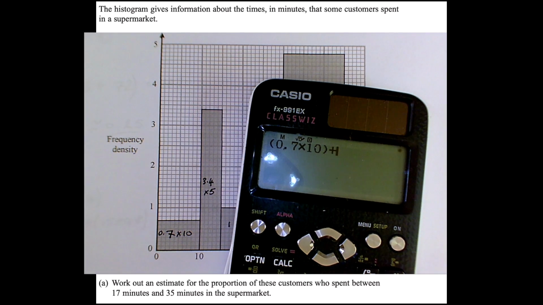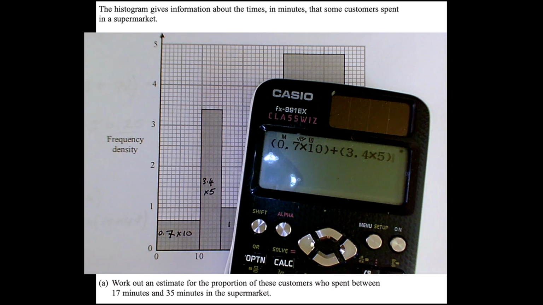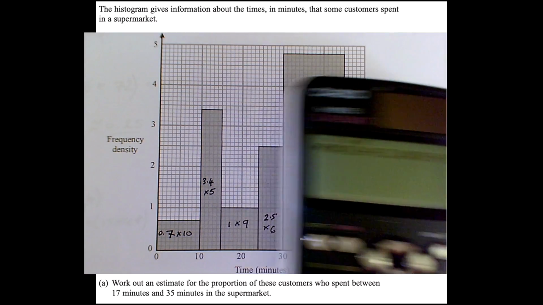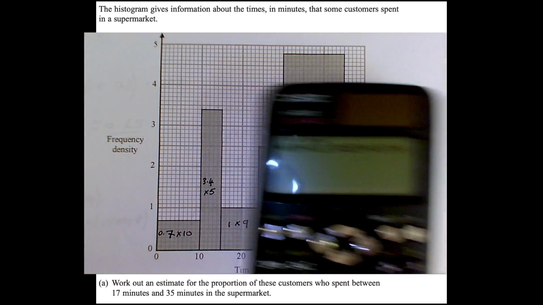Do use brackets on your calculator. I wouldn't put down a string of multiplications and additions. Your calculator does not understand big maths. Okay, you need to explain it.